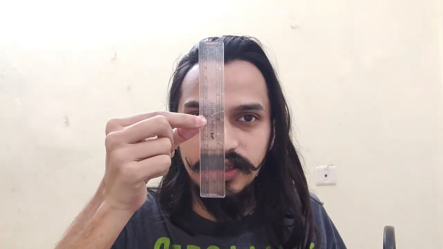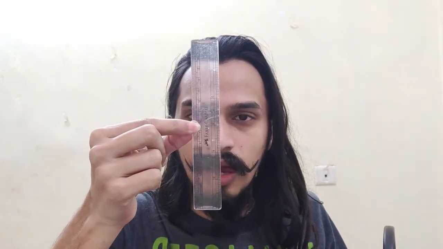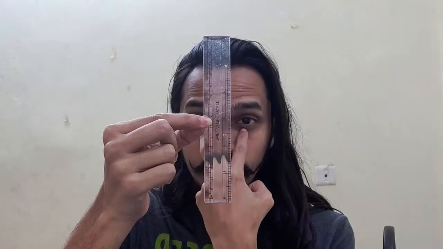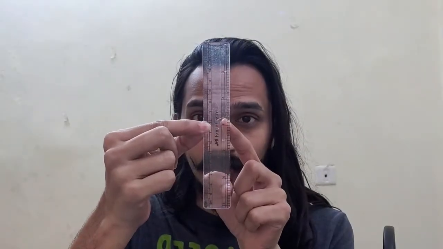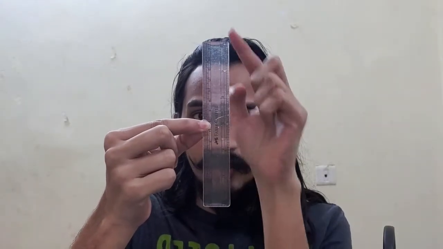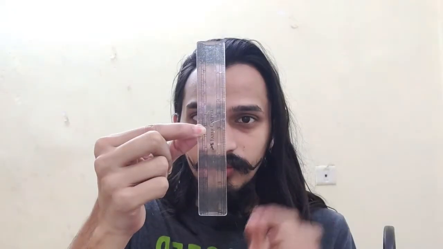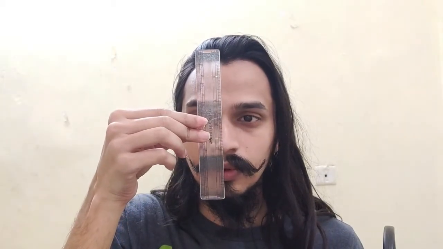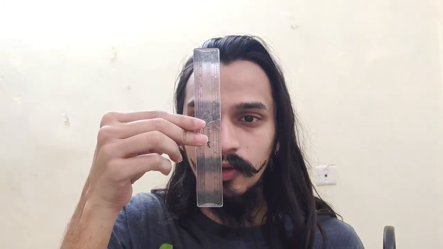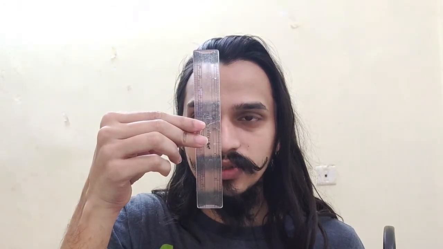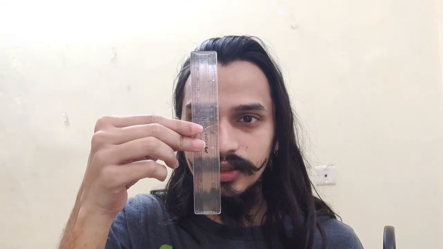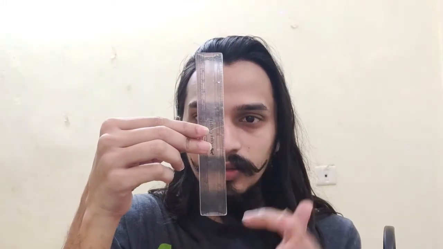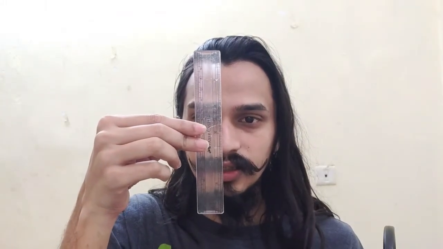I'll need to keep pushing it a little back, while I look at the center of the object, but I should be able to see the top and bottom of it. They should be in focus. That is what this activity is for. Now this is about the distance at which I can clearly see the top and the bottom of the scale.